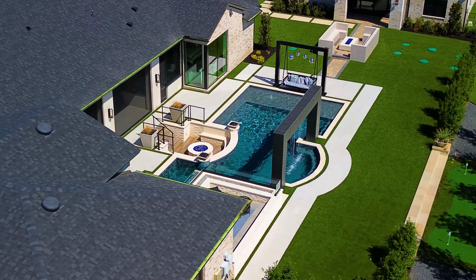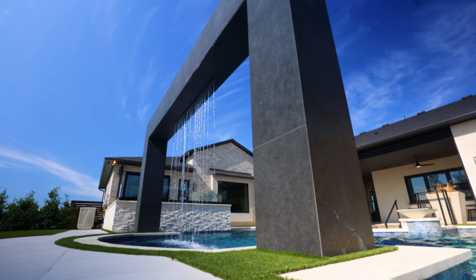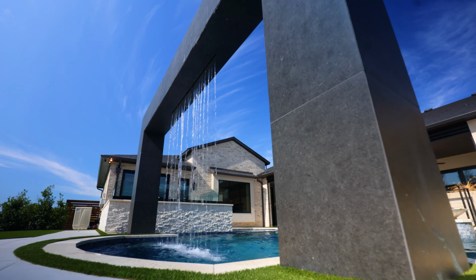We call those impact points: when you walk in the front door, what do you see? When you walk outside the back door and you look at that pool, what do you see? How does that make you feel? The emotional points that you're trying to touch on are really important when you're doing the design, not just the pool and the structure, but the look and the feel and what it does for you at certain times of the day.